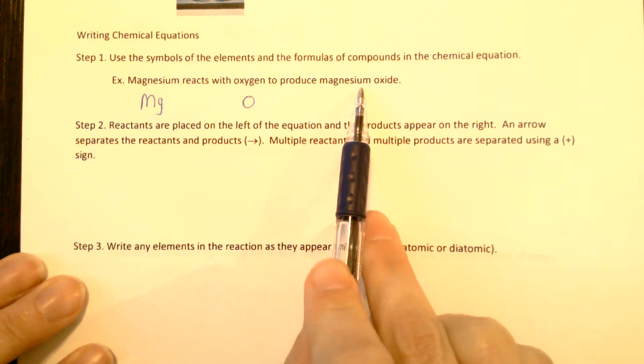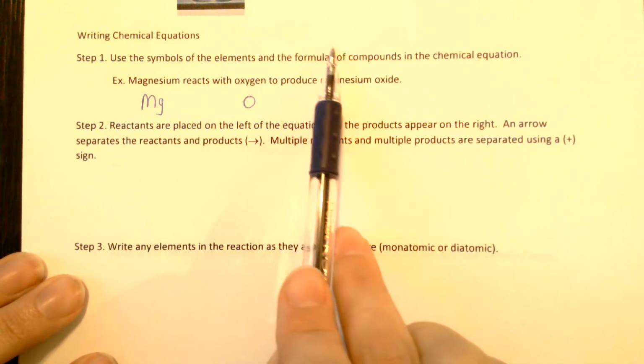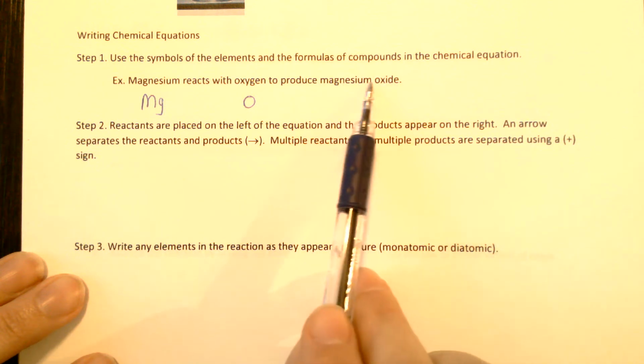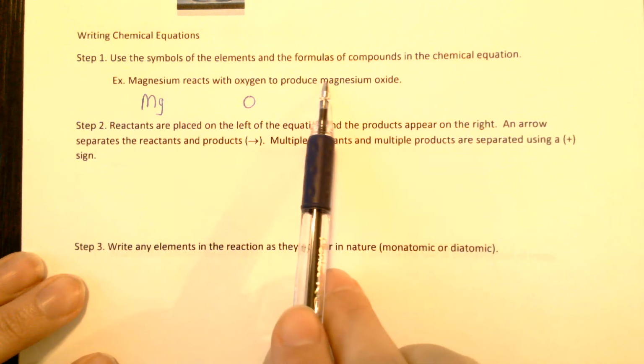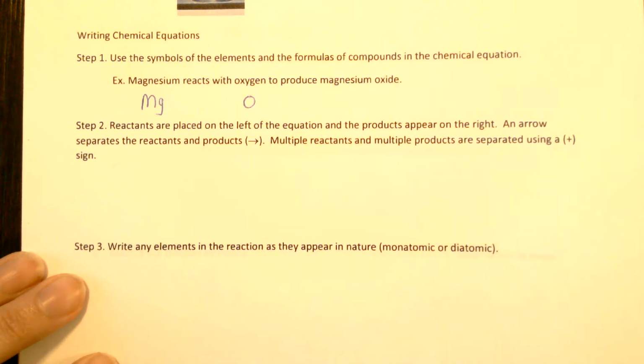And then we have the ionic compound magnesium oxide. So we're going to have to figure out that formula. All the things we learned from chapter 5 are going to be important in this chapter, where we're getting the formulas of any sort of compounds that we have in our chemical reaction.